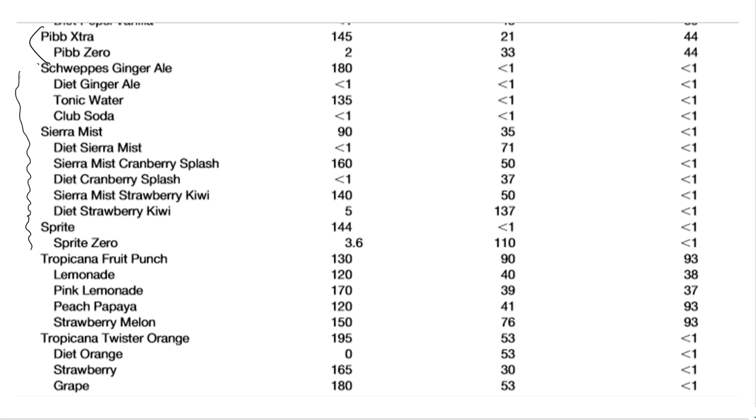Your Tropicana fruit punches and your Tropicana Twister oranges and everything else that falls in between, those normally do peg a little bit higher, and it's really based on the category that they fall in. So here are the fruit punches, the lemonades, the pink lemonades, the papayas, the strawberry lemons. All of those are worse than a Coca-Cola or a Pepsi. Then down here at the bottom, notice the orange flavors again, the strawberries and the grapes. Those typically carry less than 1.